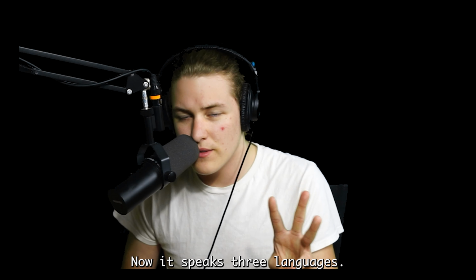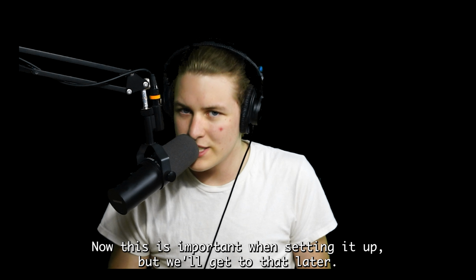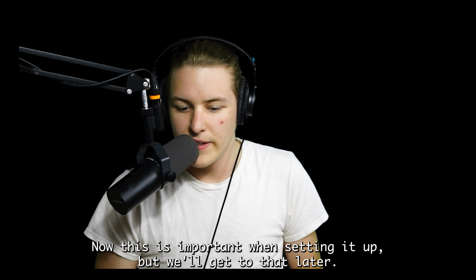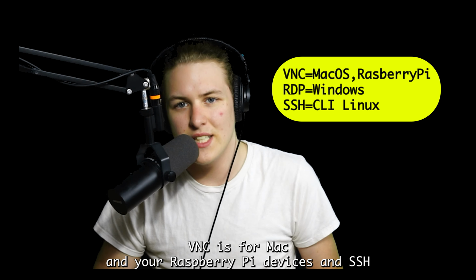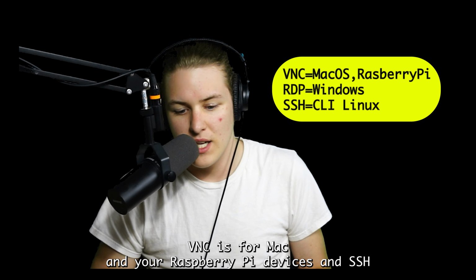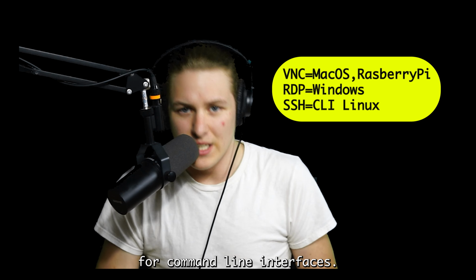Now, it speaks 3 languages. This is important when setting it up, but we'll get to that later. There is RDP, and RDP is exclusively for Windows. VNC is for Mac and your Raspberry Pi devices, and SSH for command line interfaces.